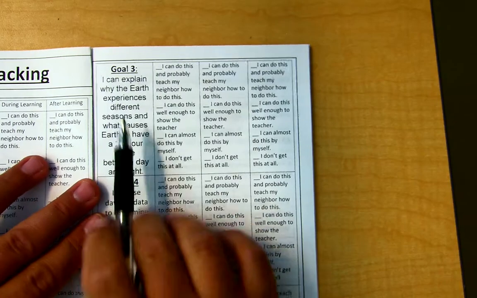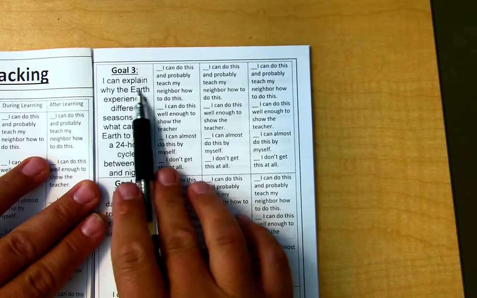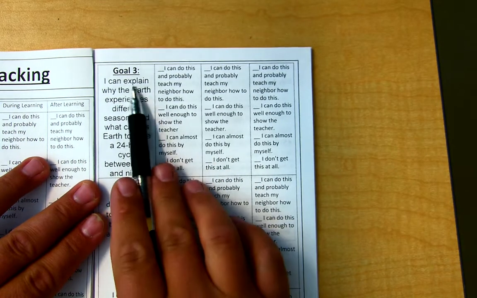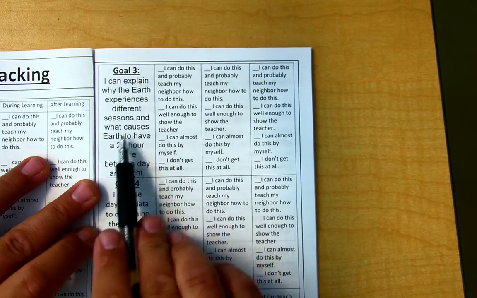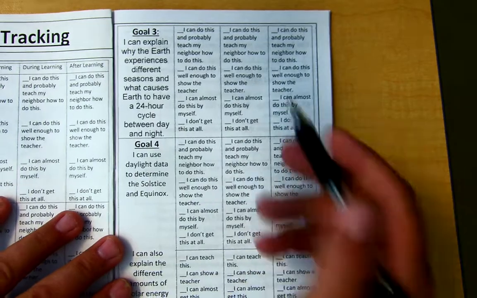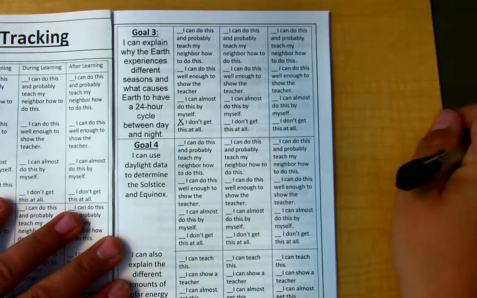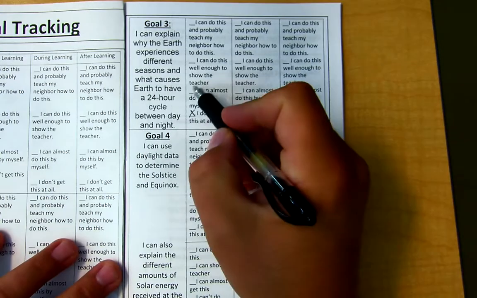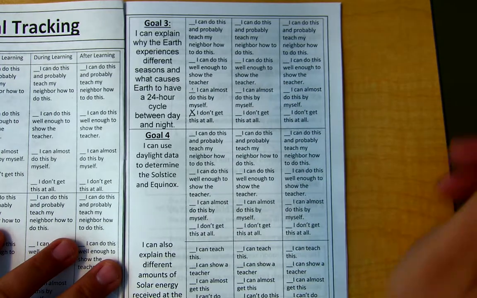Next goal is right here. I can explain why the Earth experiences different seasons. I can explain it, and I can also tell you what causes 24 hours to happen for a day and a night. Well, if you don't get it, click right there. If you do get it, check that box.